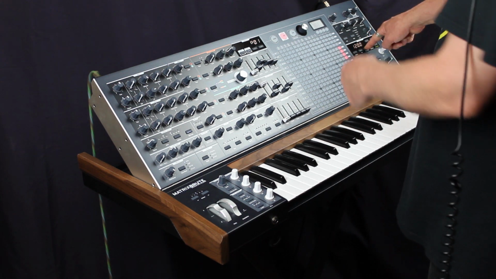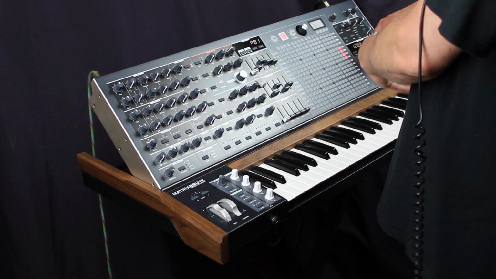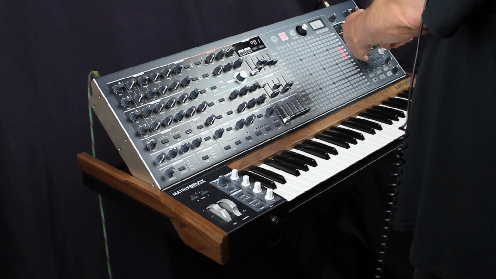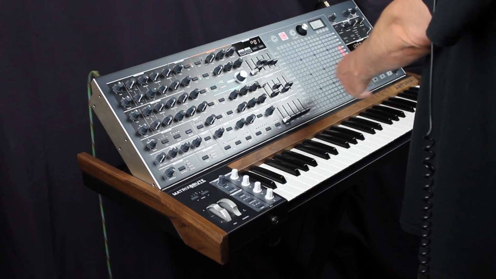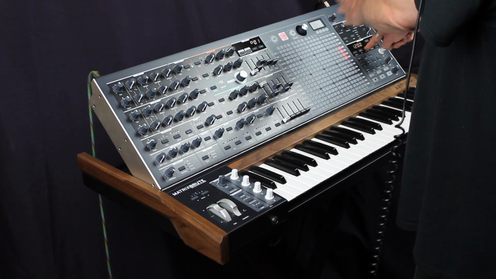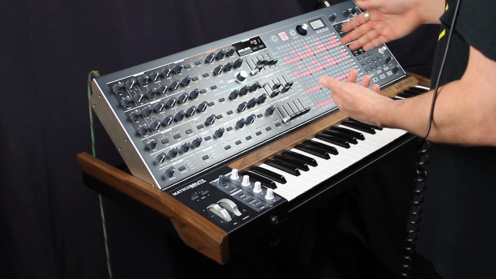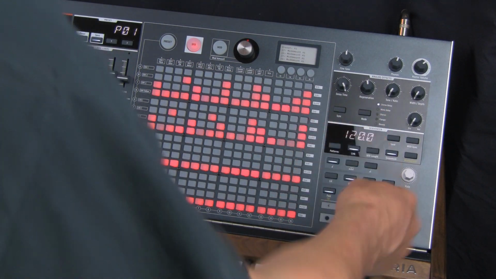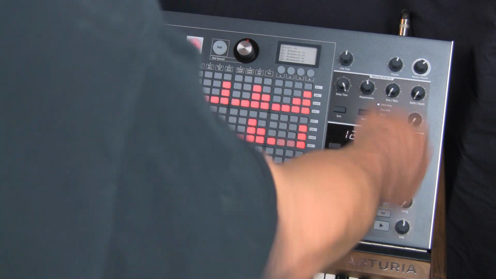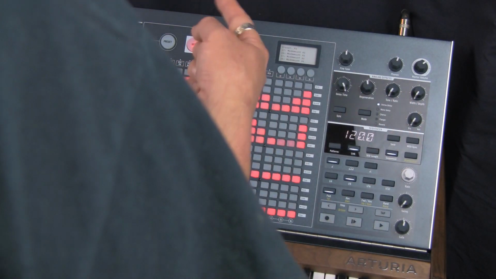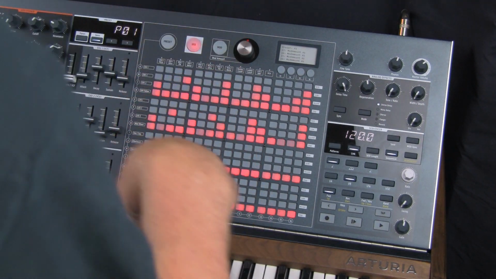That red line will show you how long the sequence is. We have it at 32 steps, and that's where it is. So it basically shows where it ends in the midst of the matrix, which is correct. So that's convenient.